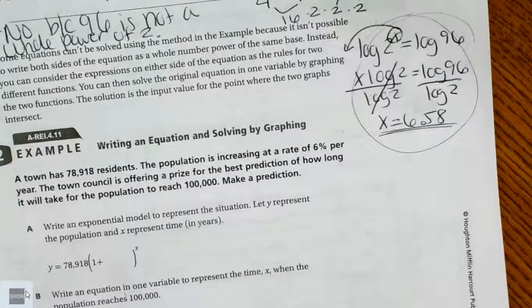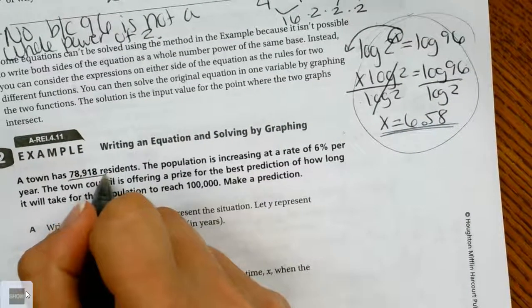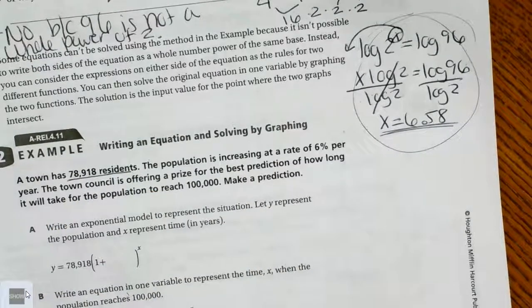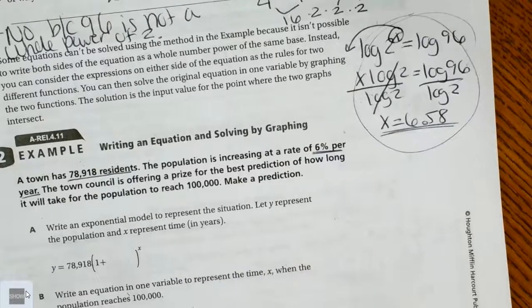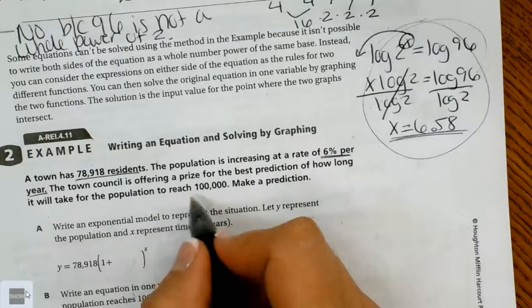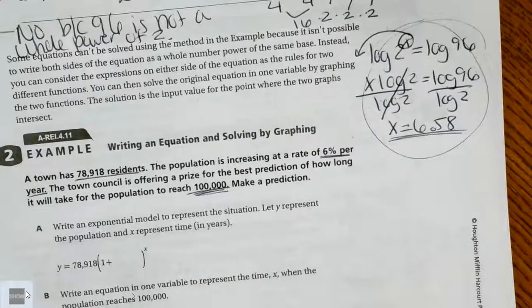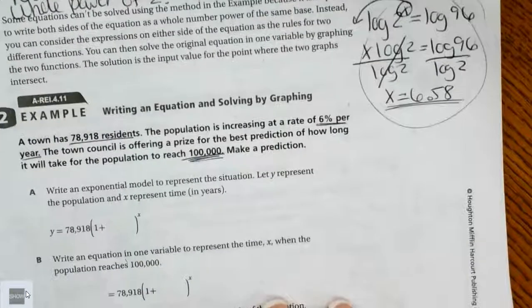Write an equation and solve by graphing. A town has 78,918 residents. The population is increasing by a rate of 6% per year. The town council is offering a prize for the best prediction of how long it'll take the population to reach 100,000. Make a prediction. Write the exponential model to represent the situation. Let y represent the population and x represent time in years.